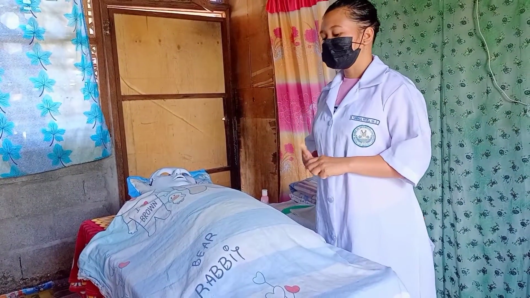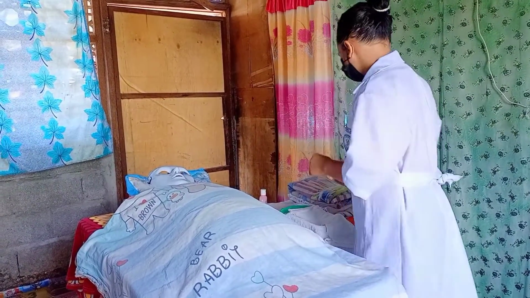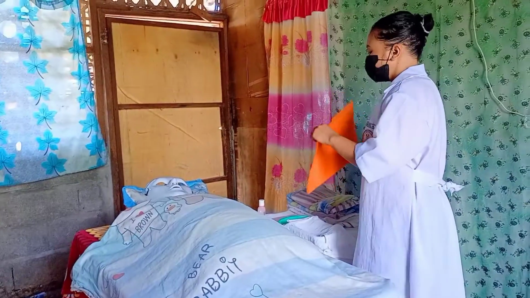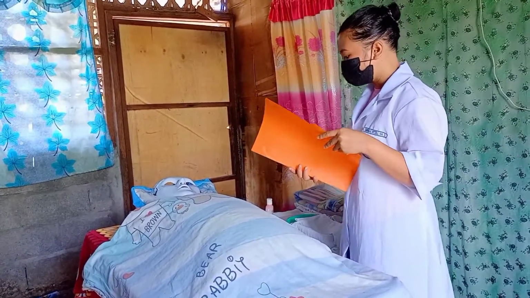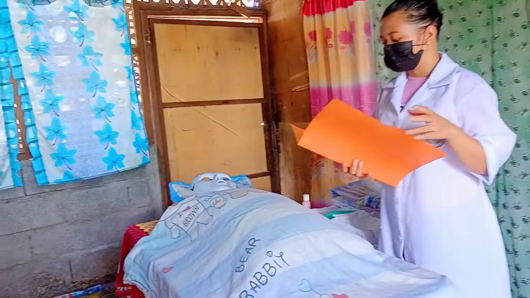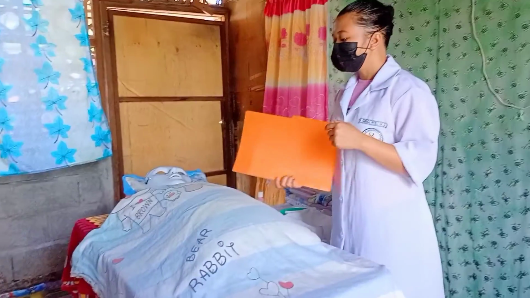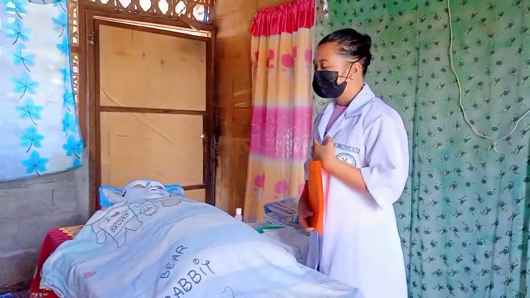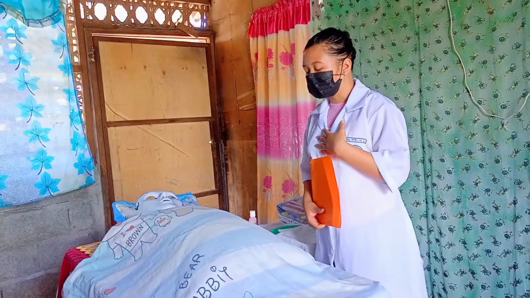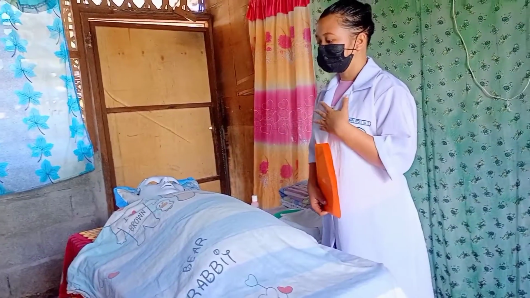Next is verify the doctor's order to ensure the legality of the procedure. Next, explain to the client what we're going to do and why it is necessary, to gain cooperation from the patient and reduce anxiety. So, ma'am, andito po ako ngayon po, ma'am, para po sa iyong urinary catheter po.